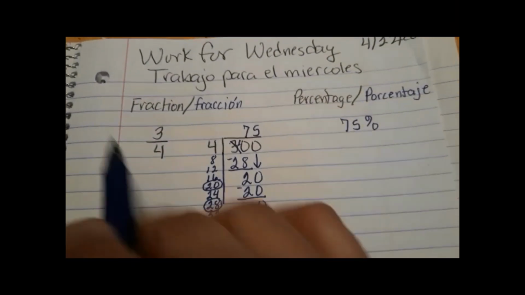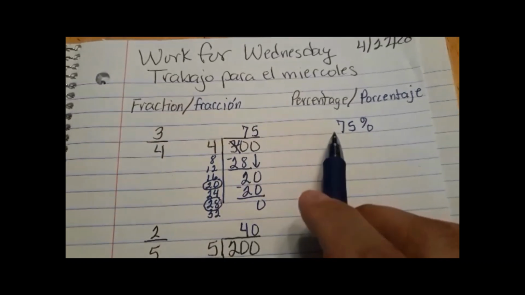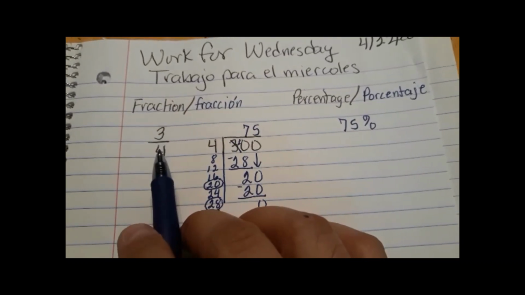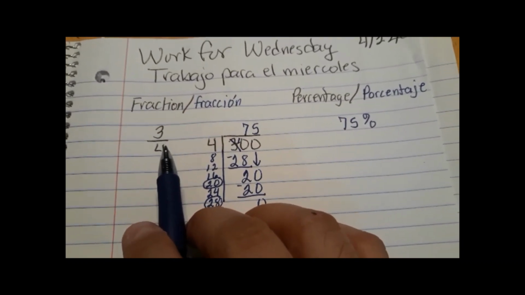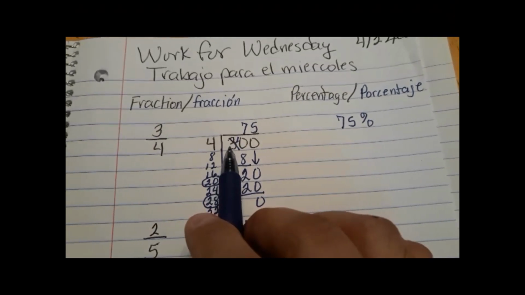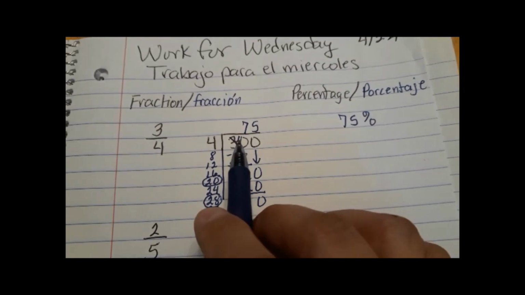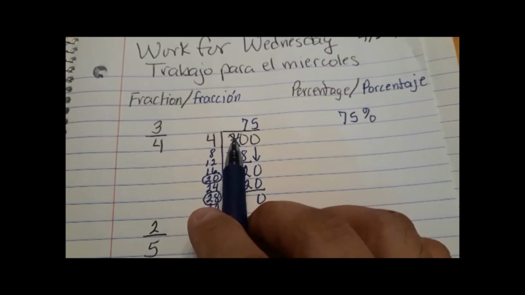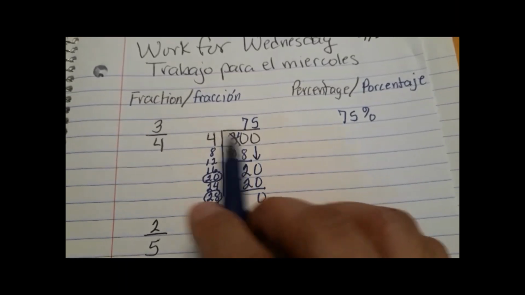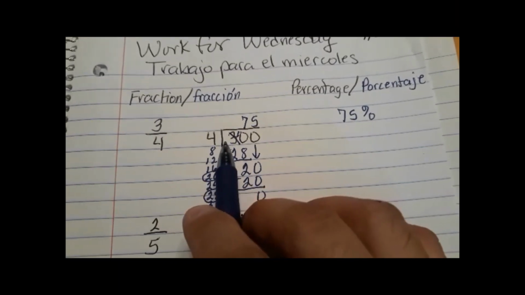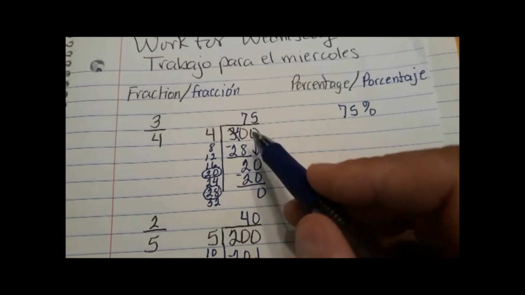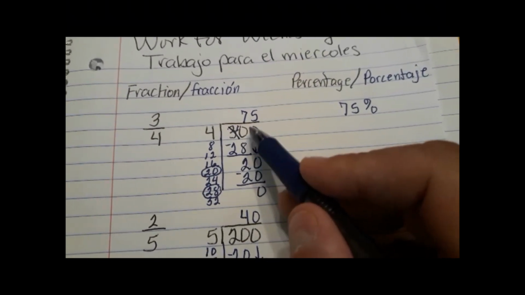Okay, here's your lesson for today, for Wednesday. Like I said, we're going to be converting fractions to percentages. So here's the first one, 3/4. Remember, like on Monday, we put our numerator inside our house and we added 2 zeros because we're dividing by 100. Whatever you have there, that's what you're going to be dividing by. So I'm going to have 4 into 300.